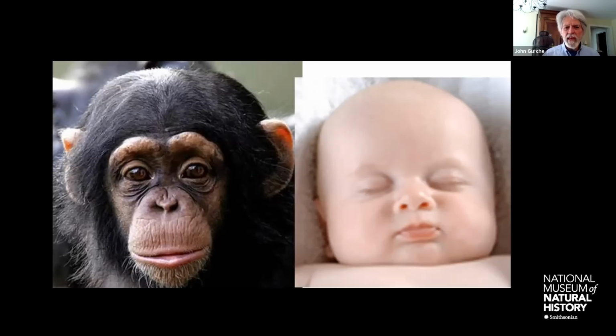And that is lacking in the African great apes, especially in the face. There's very little fat unless the ape has been prevented from an active life in some way. But in normal African ape faces, you do not find a great amount of fat. And so the babies are a good illustration of that.